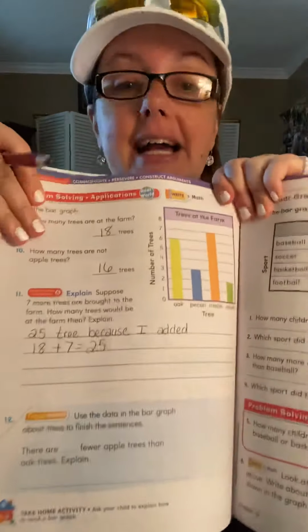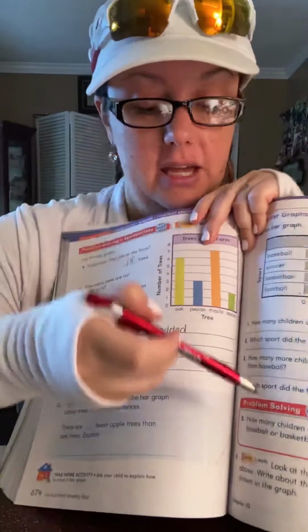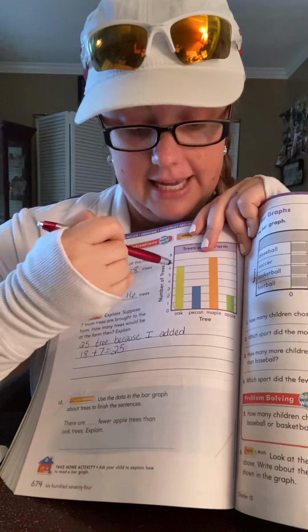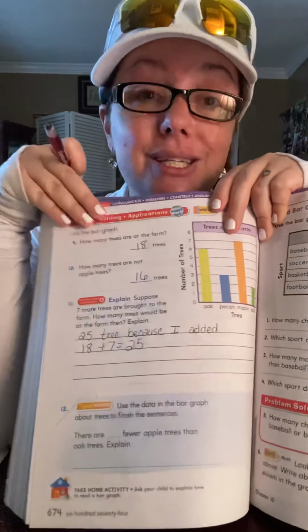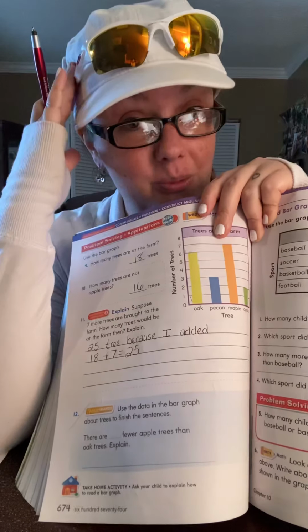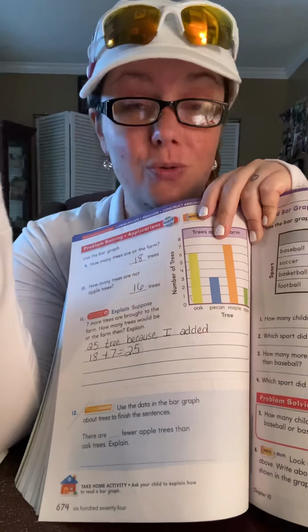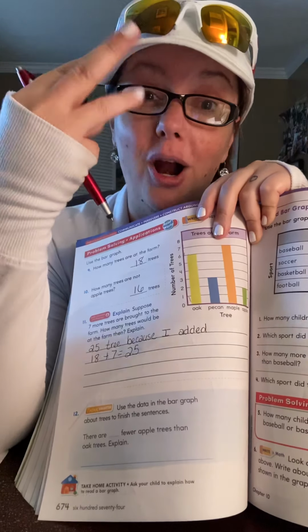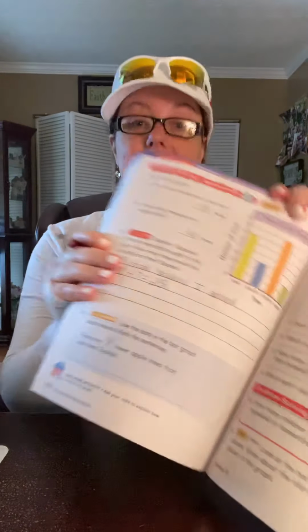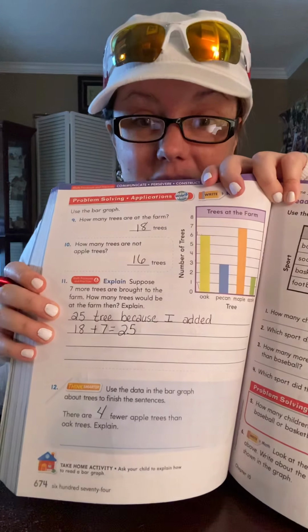So let's look at apple trees and oak trees, and we'll subtract to figure out how many fewer we have. Apple, 2. Oak, 6. So we need to do 6 minus 2. Put the little number in your head, count up to the big number. 2, 3, 4, 5, 6. 4. So there are 4 fewer apple trees than there are of oak trees.